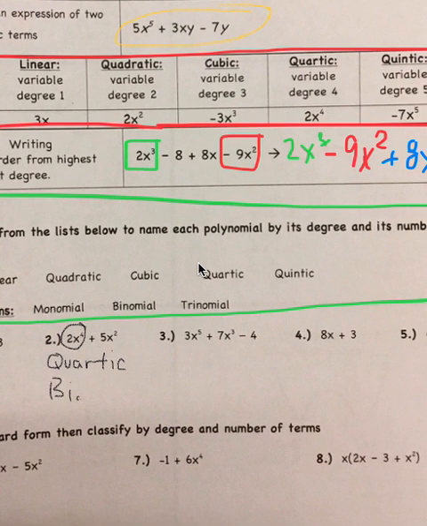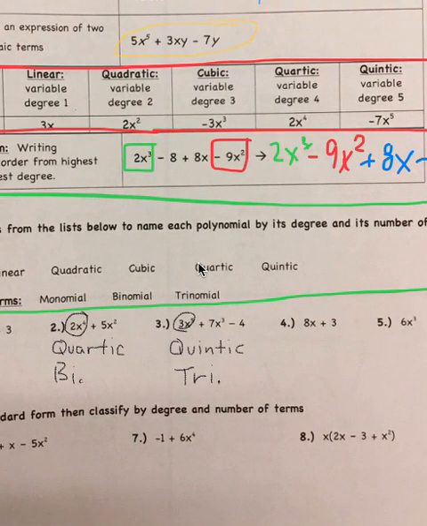The next one we look and see, we have degree 5, 3x to the 5th. Fifth degree is quintic. So I'm sure you've heard linear, quadratic, and cubic before, but quartic and quintic are probably new to you. And this is also a trinomial because it's 3 terms. Last two, we have 8x plus 3. So the 8x is the highest degree. That is linear, a linear equation or graph or function, and it's binomial because there's only 2 terms. And then the last one, 6x cubed. X cubed is cubic.